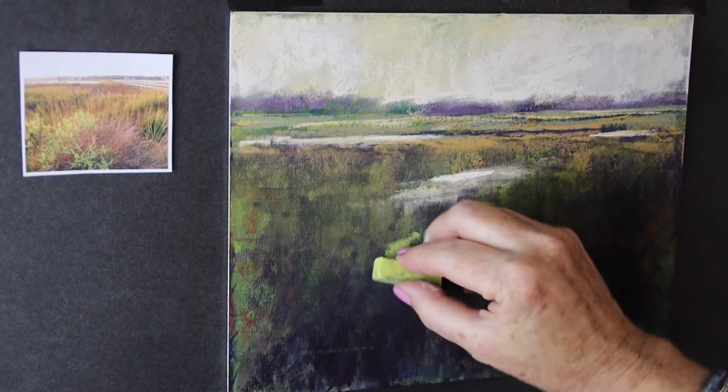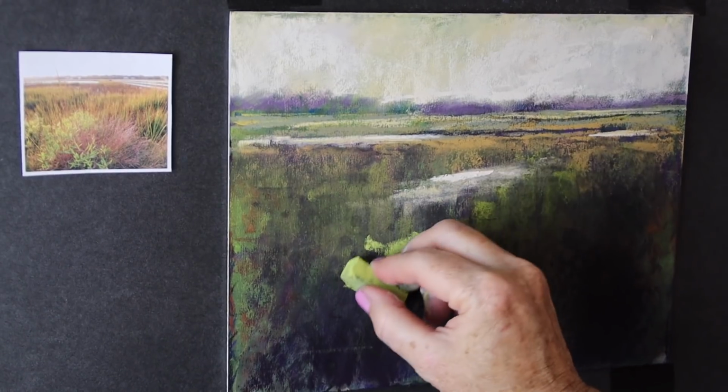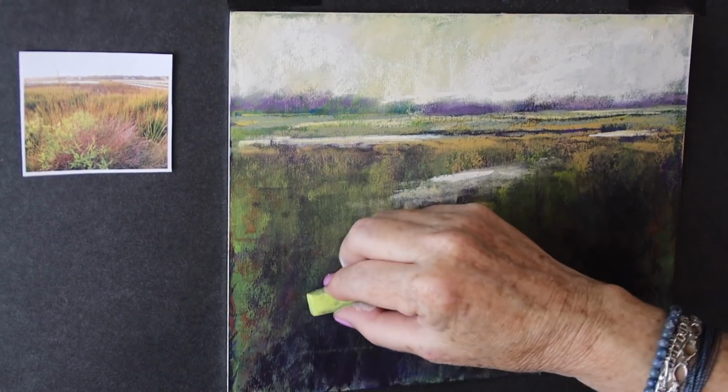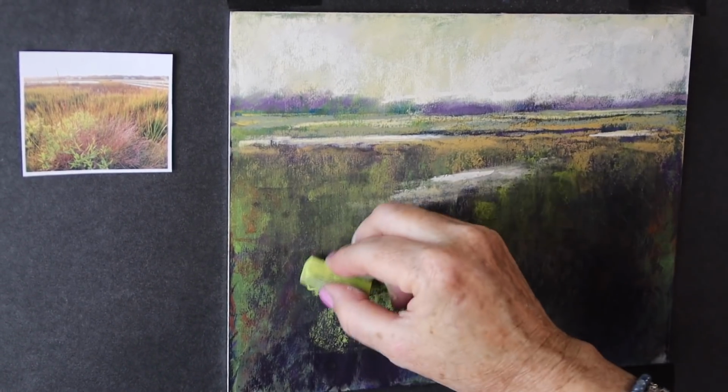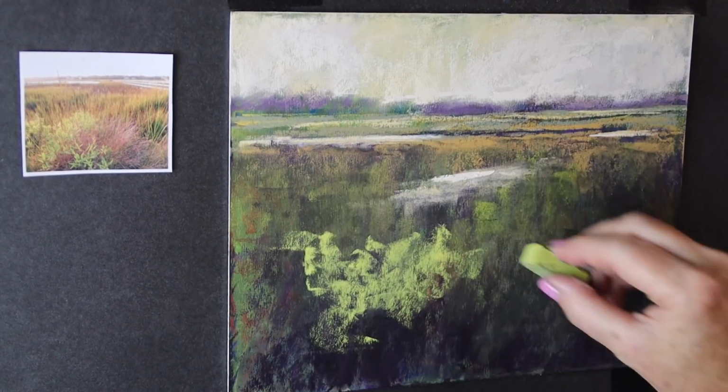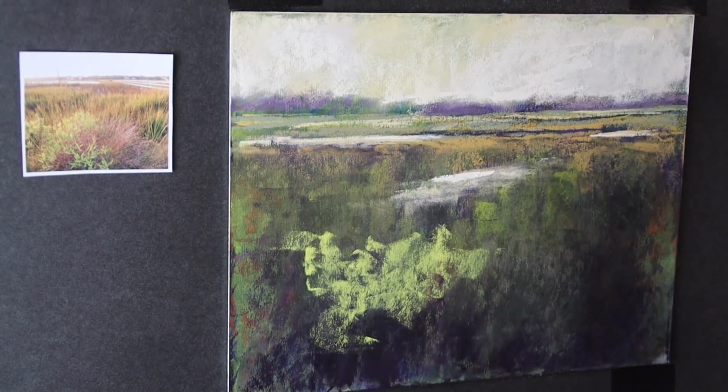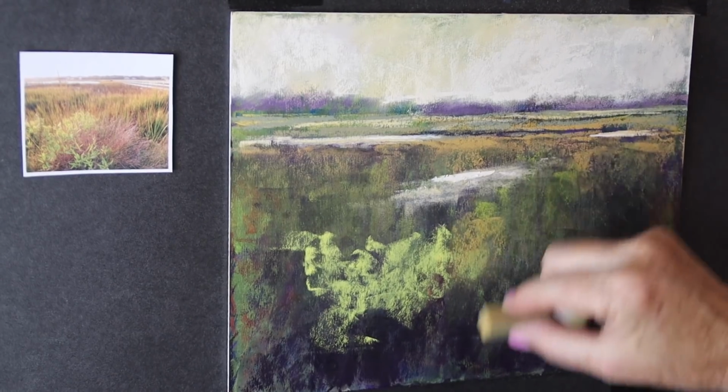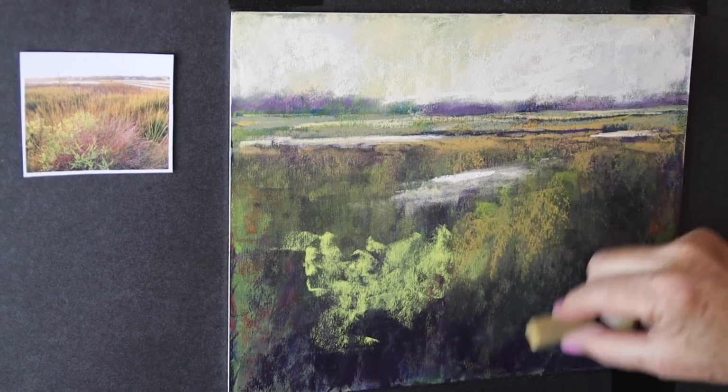Alright, so we have this really interesting lime green bush right here. Now remember, what don't we want to do? We don't want to get carried away with too much detail, but we want enough detail to make it interesting.